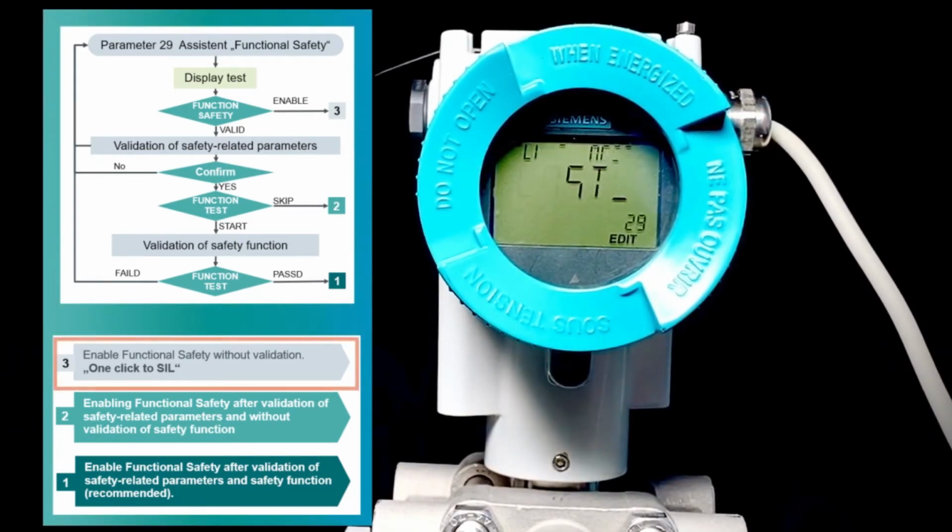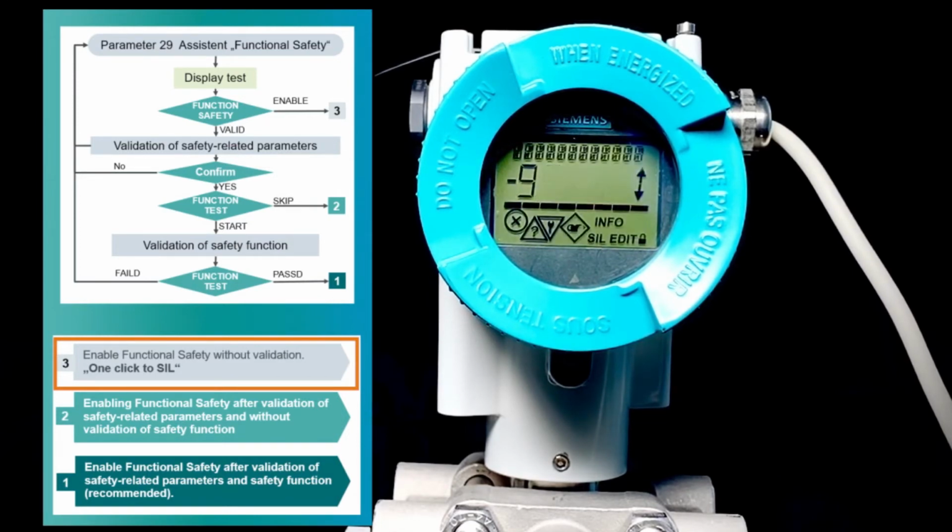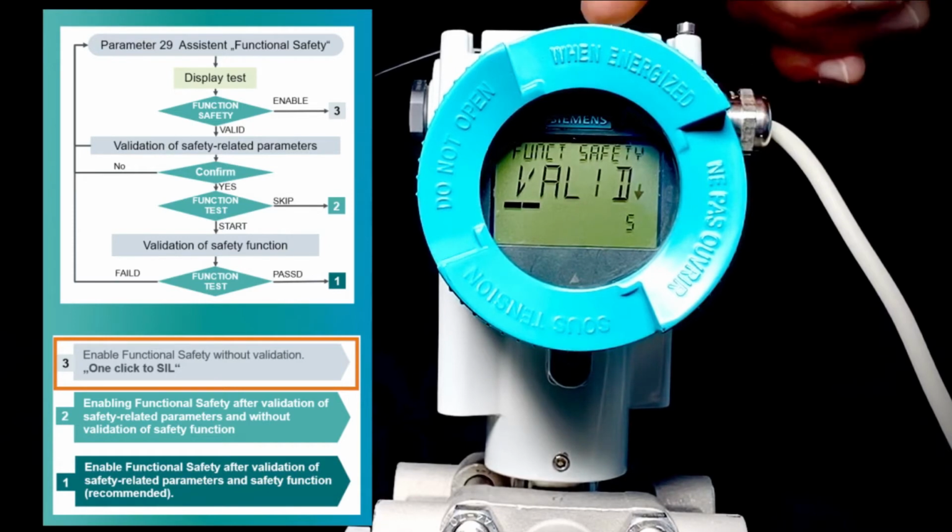In parameter 29, we start the assistant for activating functional safety by pressing the right arrow button. Now the display test runs automatically and we check if the numbers, texts and symbols are displayed correctly. When the display test is complete, the device offers the selection Enable or Valid.